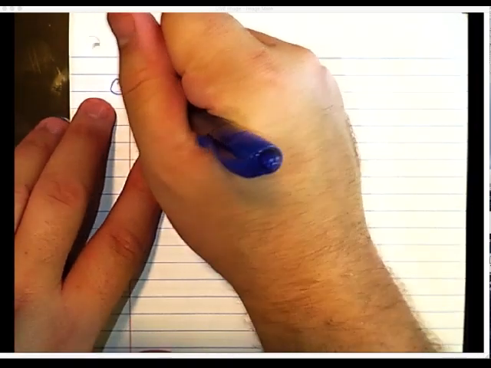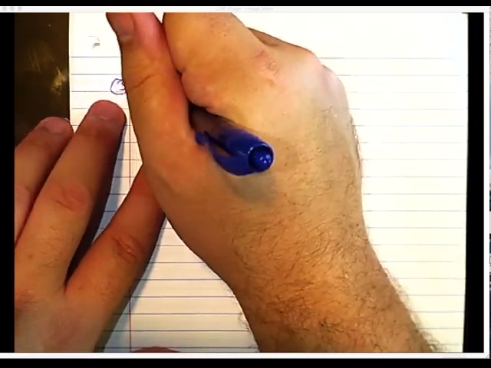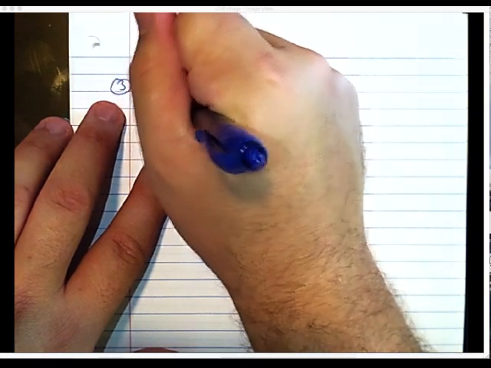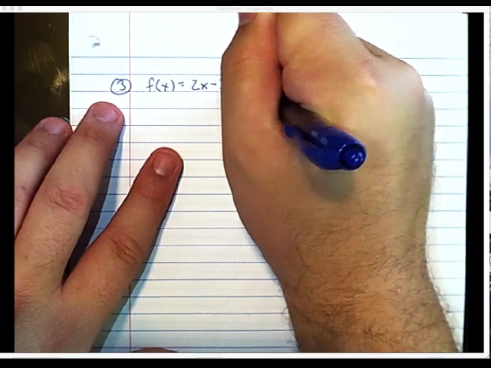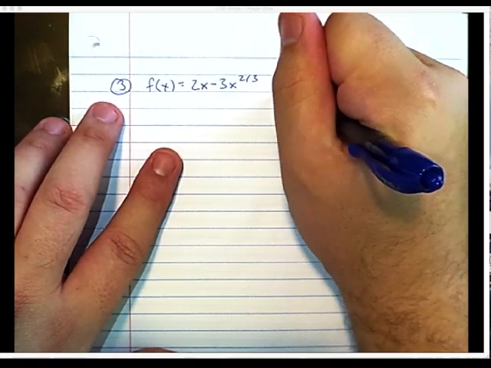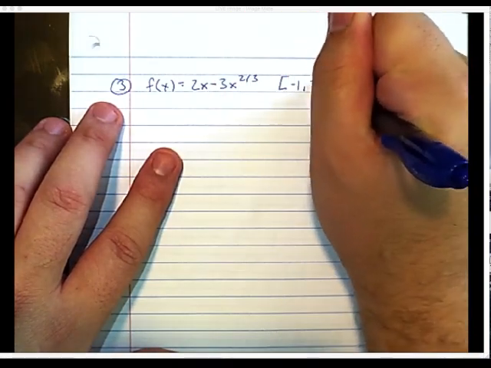Again, we're looking for the same thing. Absolute maxes and mins and where they occur. F of x equals 2x minus 3x to the 2/3. And here I care about the interval -1 to 3.